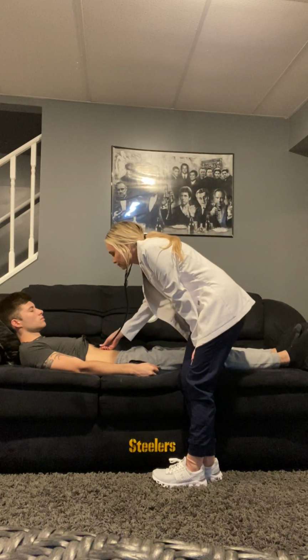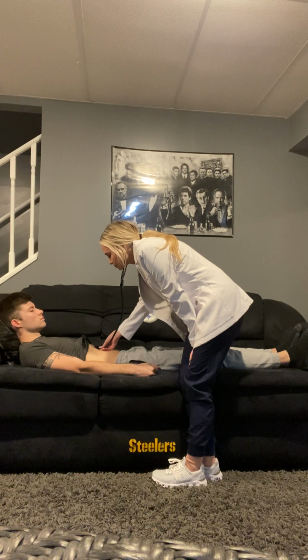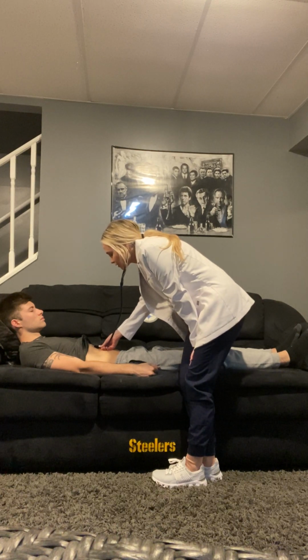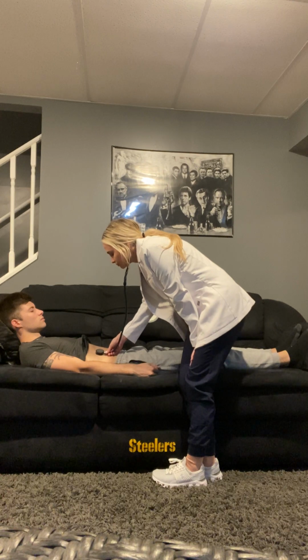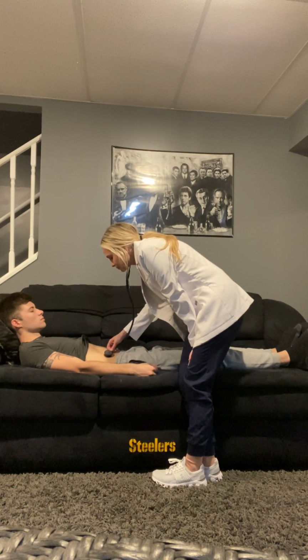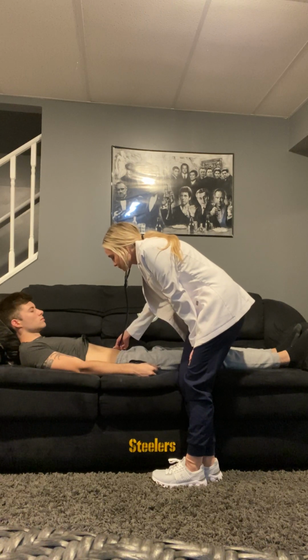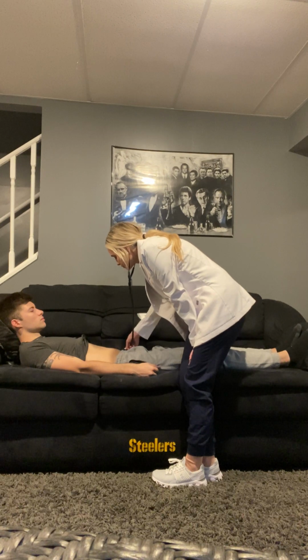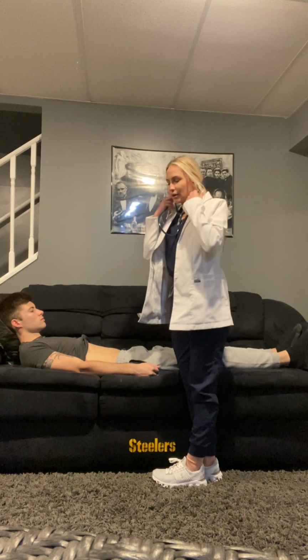So we have the aorta, the right renal, the left renal artery, right iliac, left iliac, right femoral, and the left femoral. And there's no bruit heard.